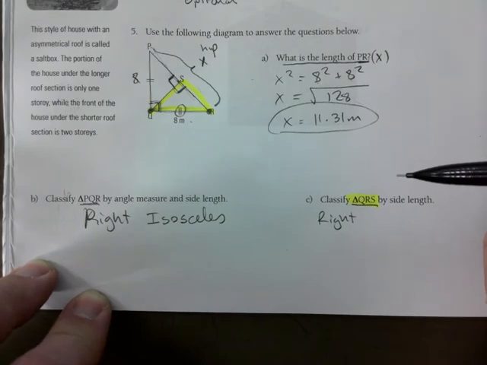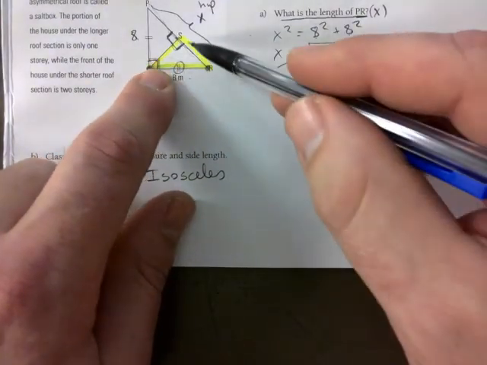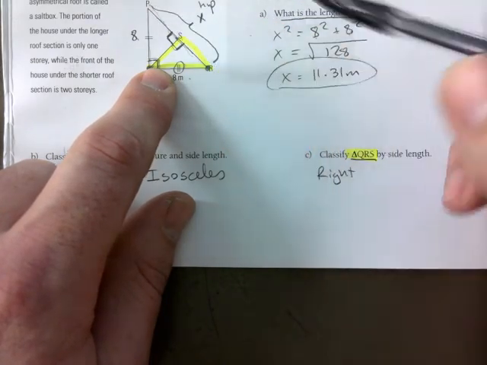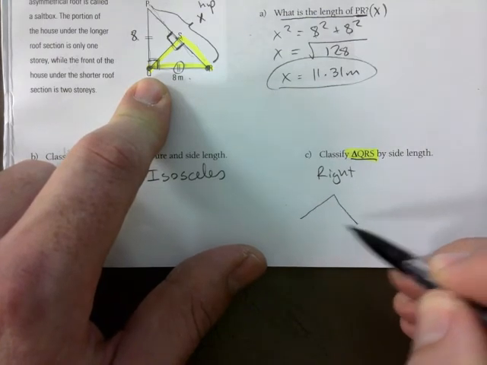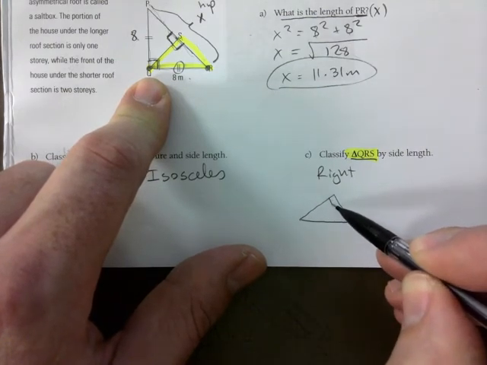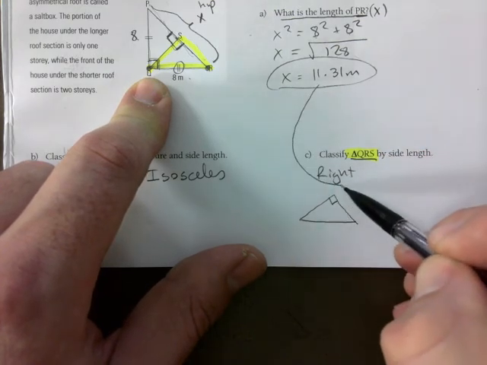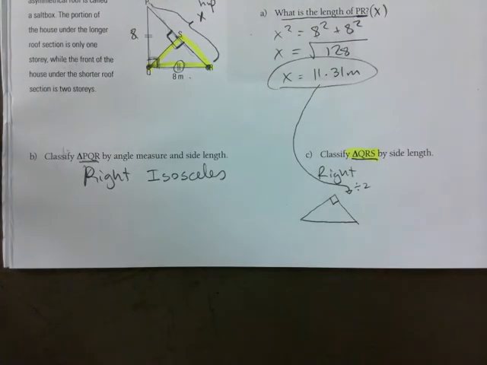But if you focus on this one, we split this in half. This used to be 11.31 from end to end. So I'm going to draw it like this. This is 11.31 divided by 2.